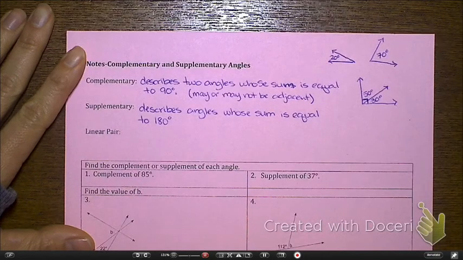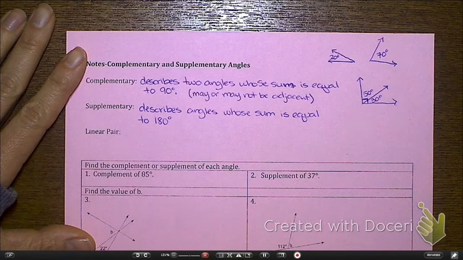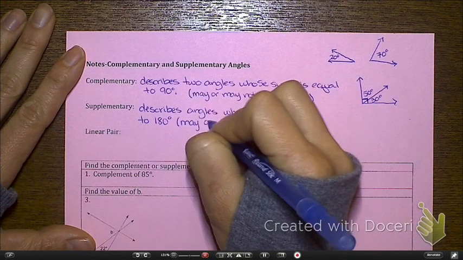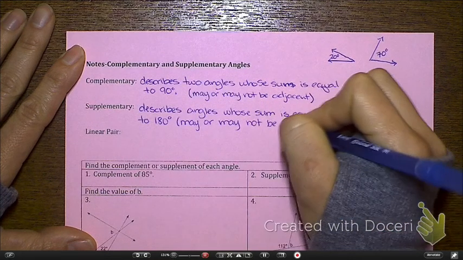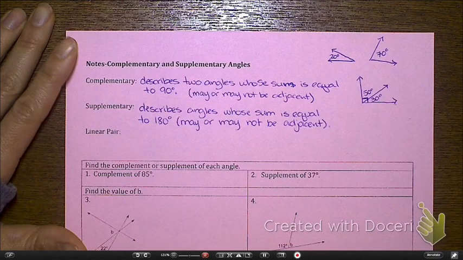Okay, so Aries, you're right, they do not add up to 90, but more specifically, they must add up to 180, okay? Because if I have two angles and they add up to 120, are those considered supplementary, even though they're not 90? No, they're not, right? They have to be 180 to be supplementary, okay? So same thing here. These angles may or may not be adjacent. They may or may not be touching.